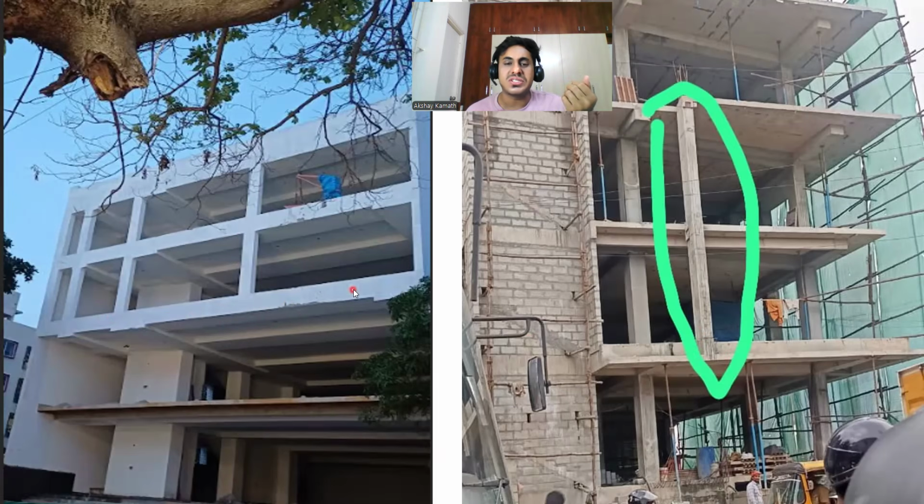Now, why we need to provide such columns? So usually from aesthetic point of view, from architecture point of view, sometimes the client wants column-free spaces and all. In that case, what they do is they provide such kind of column. This is called as your floating column. Few people will call it as a planted column, or you can call it as a floating column. Okay, so that is the main use of it.